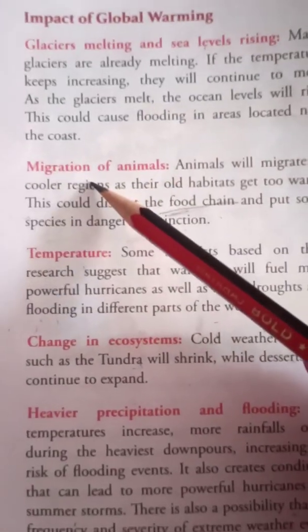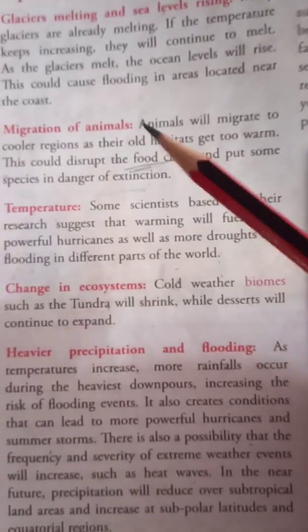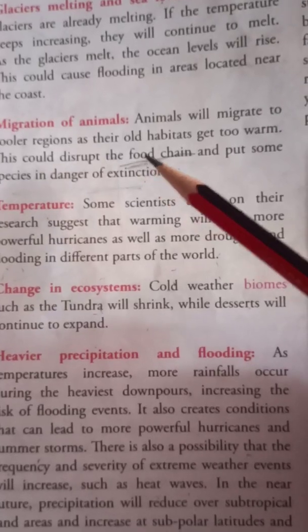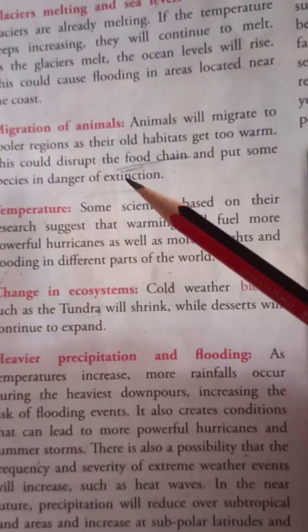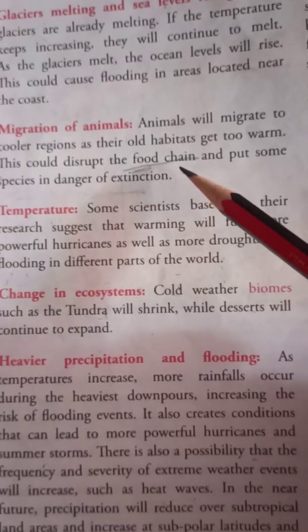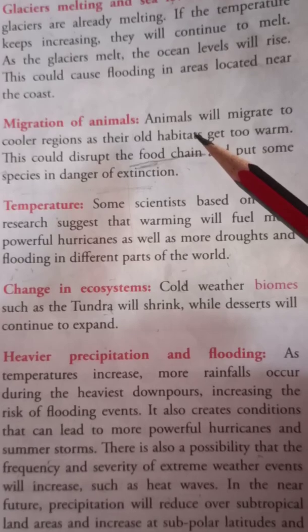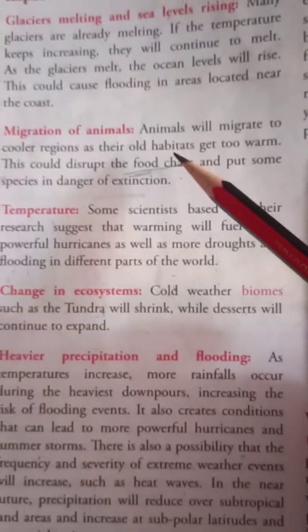The next is migration of animals. What is migration of animals? When animals move from one place to another. Obviously, animals will migrate to cooler regions as their old habitats get too warm. This could disrupt the food chain. We already know a particular animal is adapted to a certain environment and its food chain.